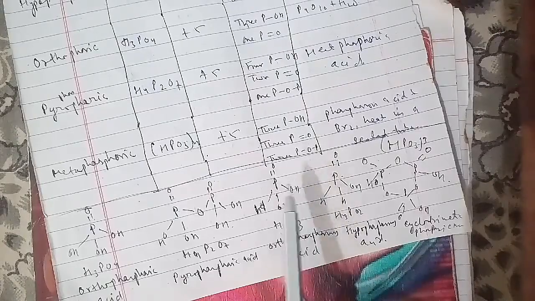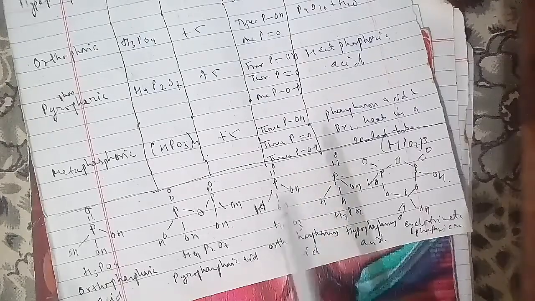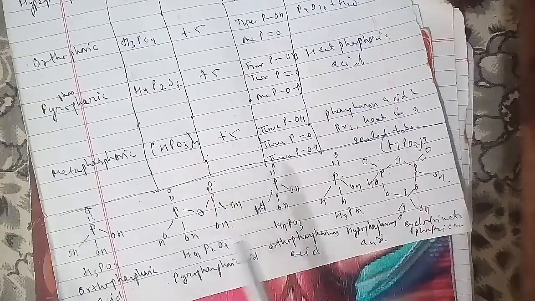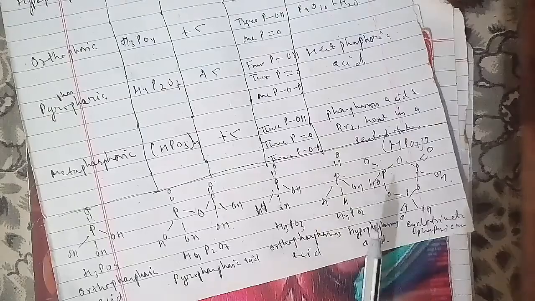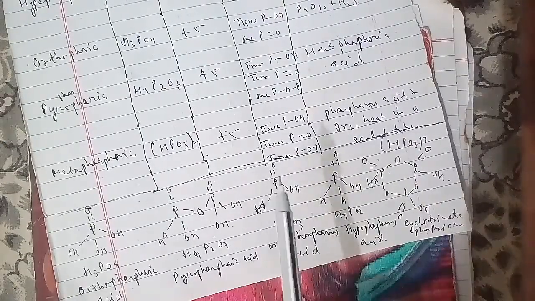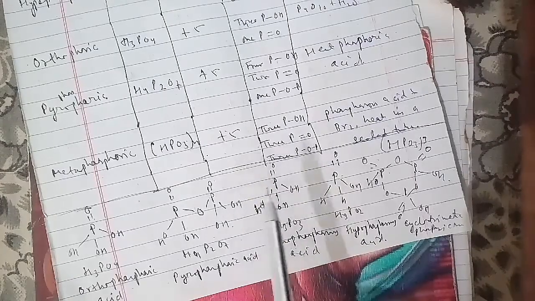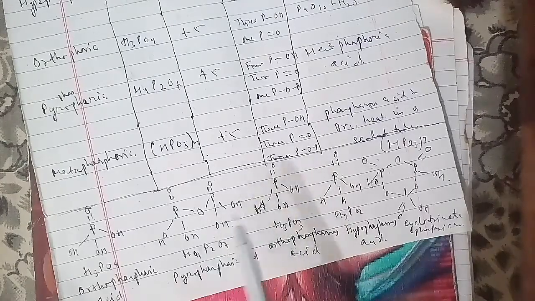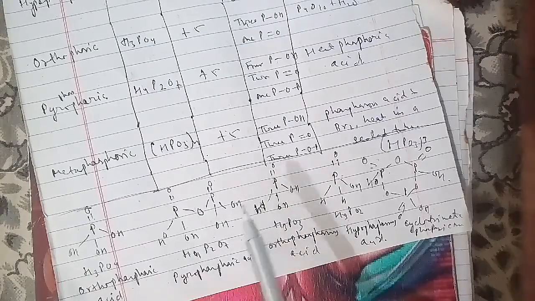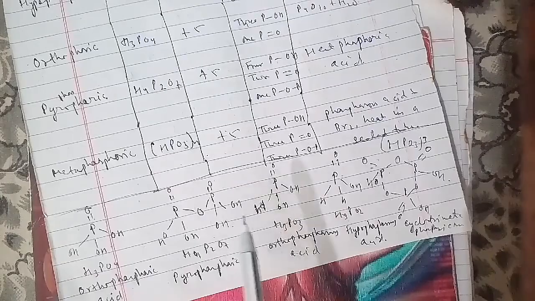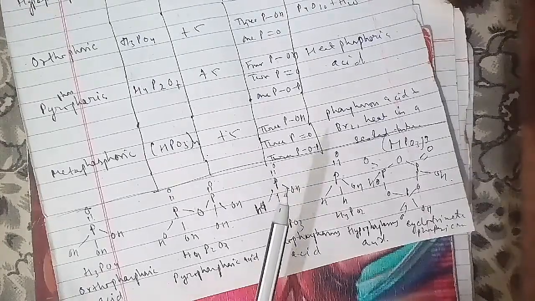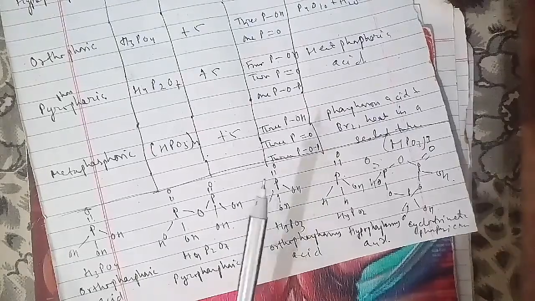Unit 2 is your solution, where we had completed types of solution, expressing the concentration of solution, solubility, vapor pressure of solid and liquid solution, ideal and non-ideal solution, colligative properties and determination of molar masses, abnormal molar masses as well. In unit 3, which is your electrochemistry, we covered electrochemical cells, galvanic cells, Nernst equation, conductance of electrolytic solution, electrolytic cells and electrolysis, batteries, and then fuel cells and corrosion as well.